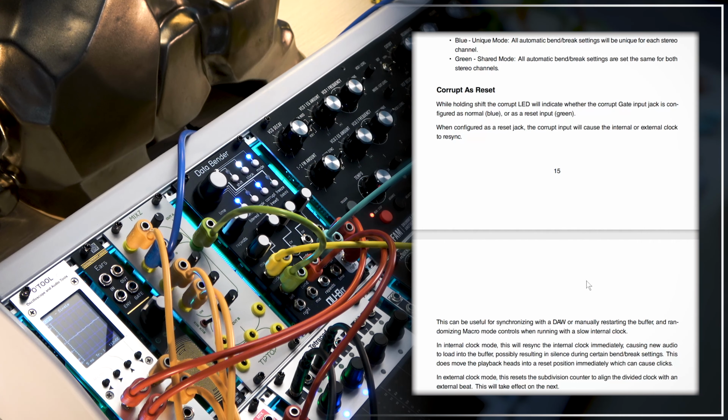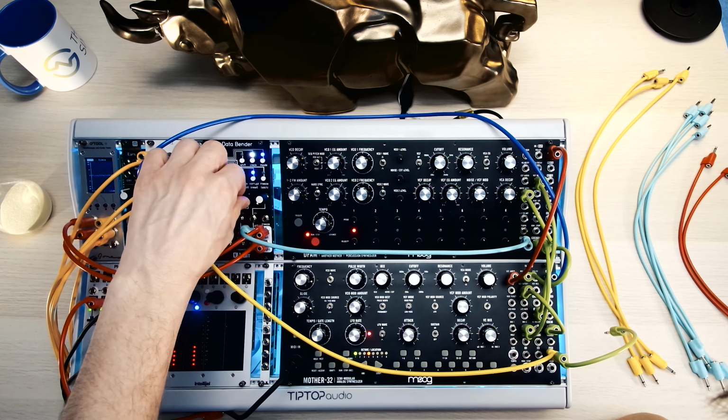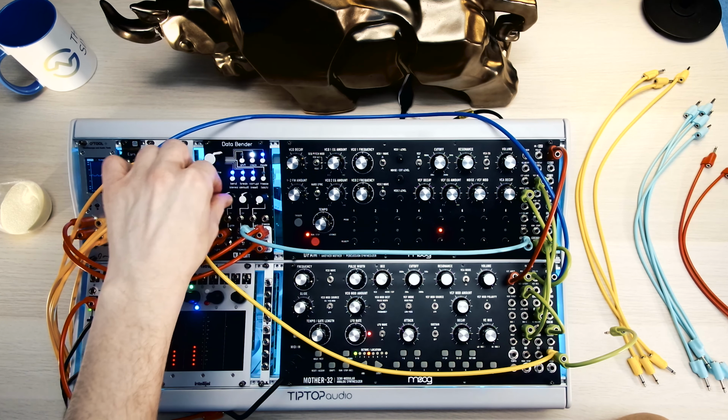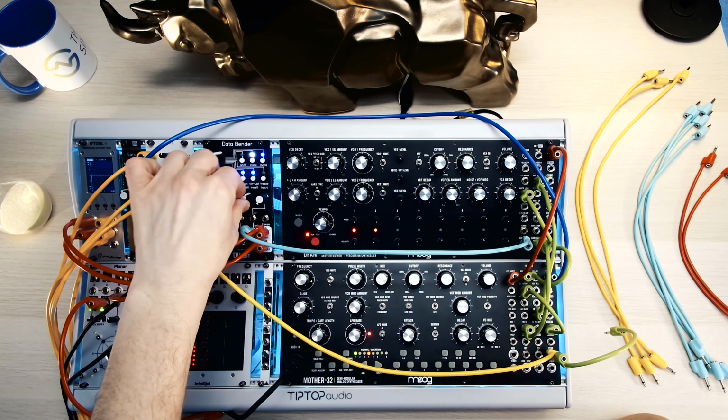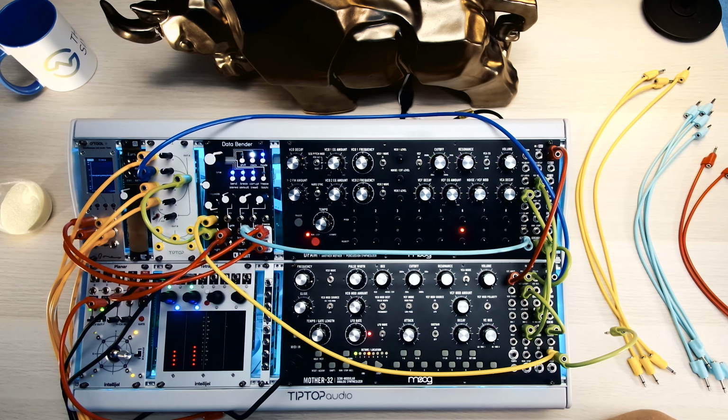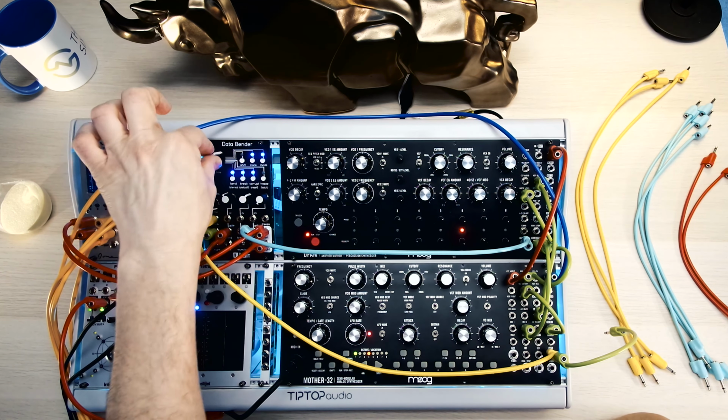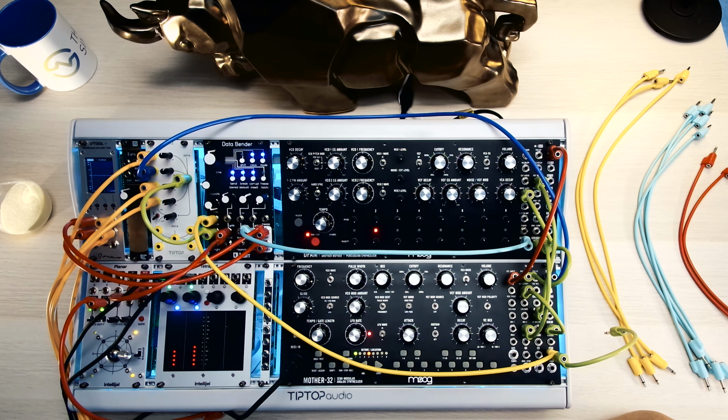This can be useful for synchronizing with a DAW or manually restarting the buffer and randomizing macro mode controls when running with a slow internal clock. So let's dial in some. In internal clock mode, this will resync. Let's switch to internal. So in internal clock mode, this will resync the internal clock immediately, causing new audio to load into the buffer, possibly resulting in silence during certain bend break settings.